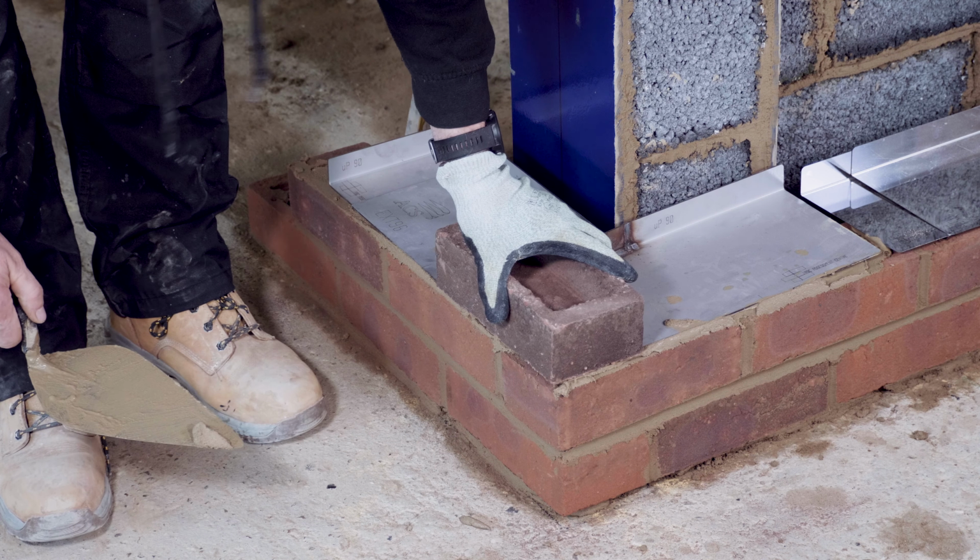By way of double checking the components haven't slipped out of place since the set out, it's good practice to do exactly what Ian's doing here.